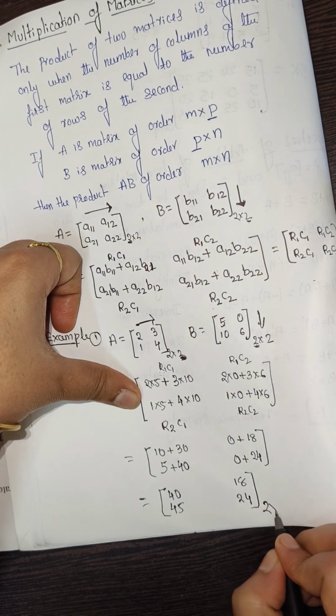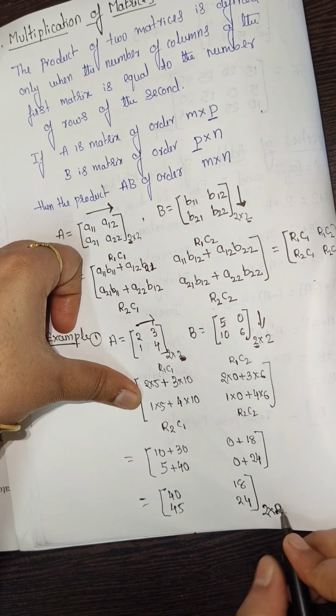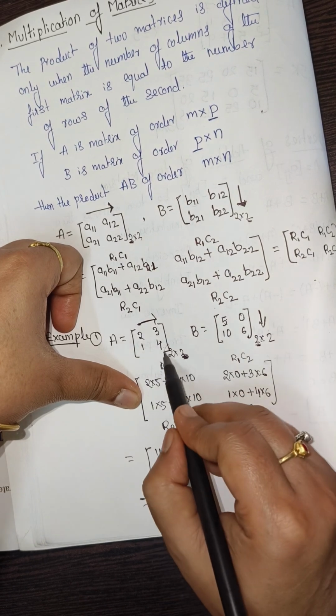So A into B also comes as a 2 by 2 matrix only.